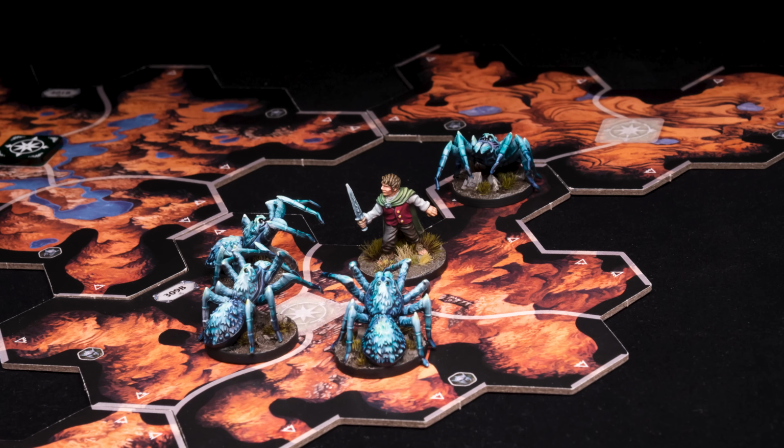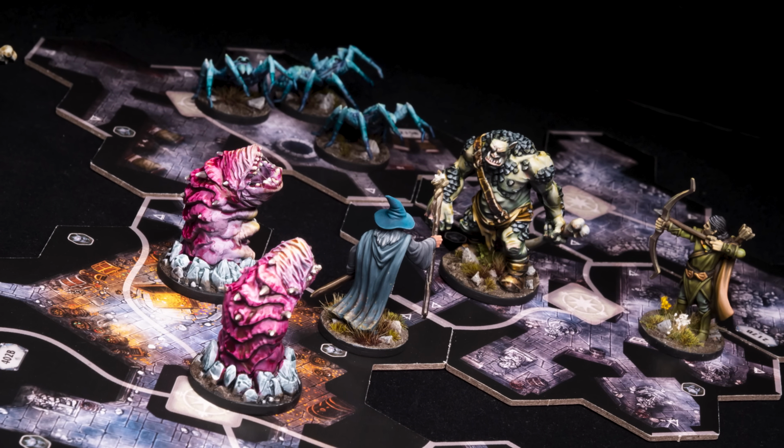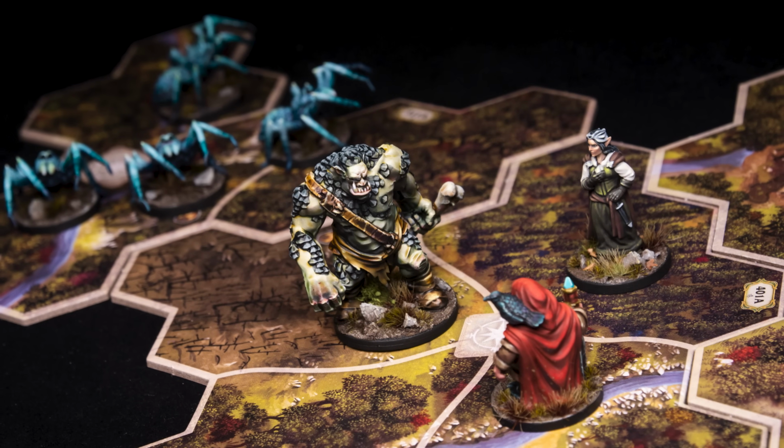The basis of the approach is that we apply thinned layers of colour over a zenithal pattern of light and shade. And this time I'll be using the Citadel contrast colours to help speed things along. Here's a quick look at the painting stages.